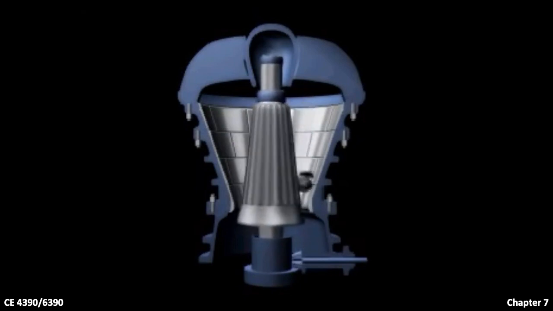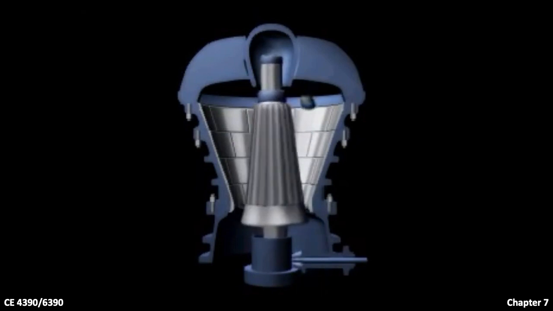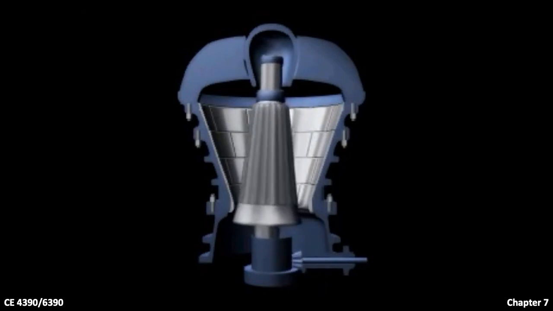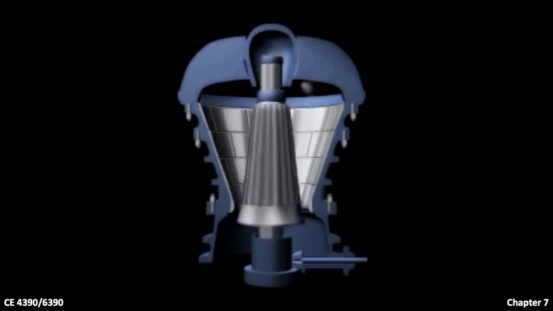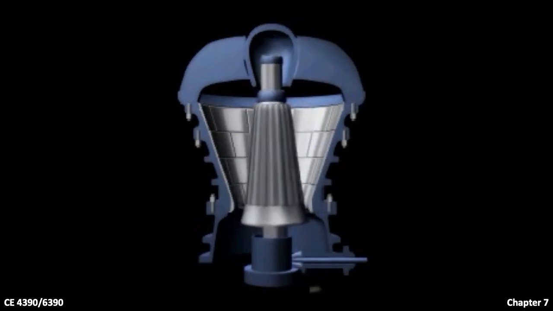As the gap closes, the ore is nipped and broken. When the gap between the mantle and the concaves increases, the broken ore is released and falls lower in the crusher cavity where the gap is narrower. Ore that is fine enough falls through the crusher where it is usually picked up by a feeder or conveyor belt. Ore fed at the top of the crusher fills the vacant space.